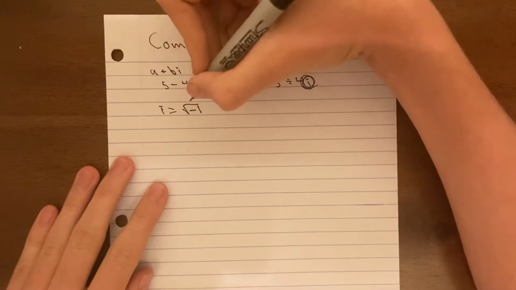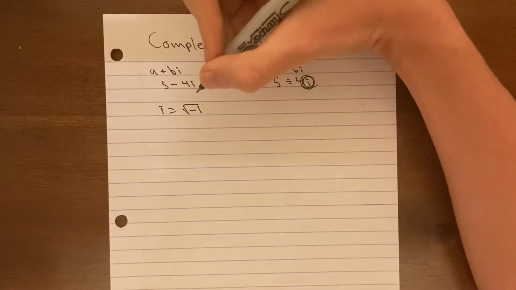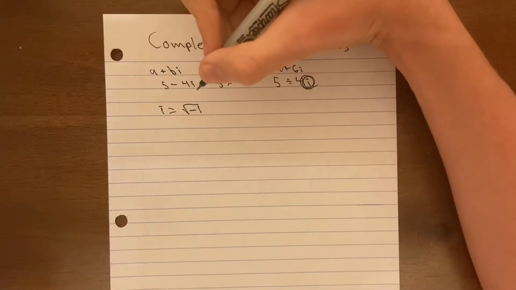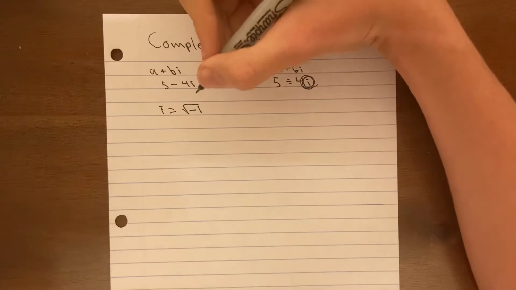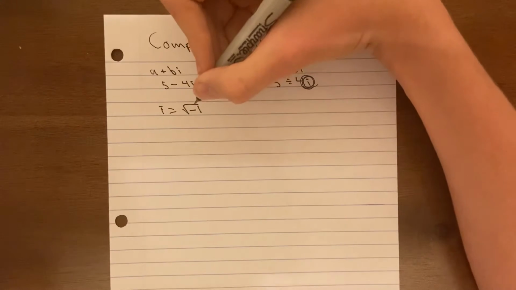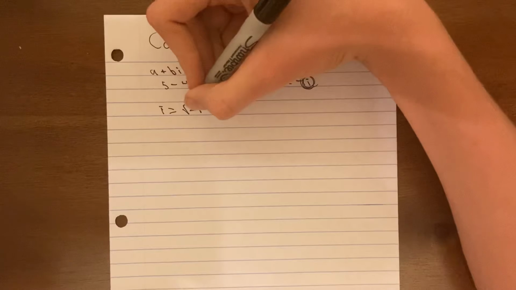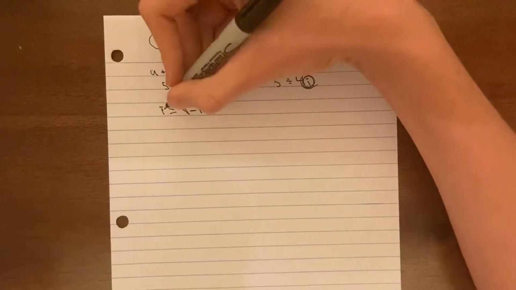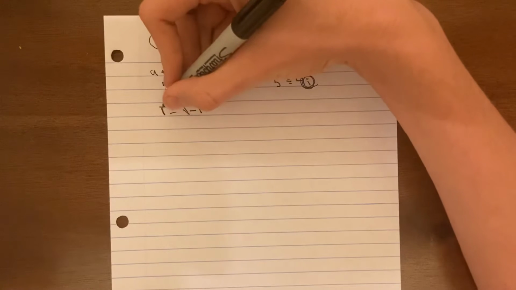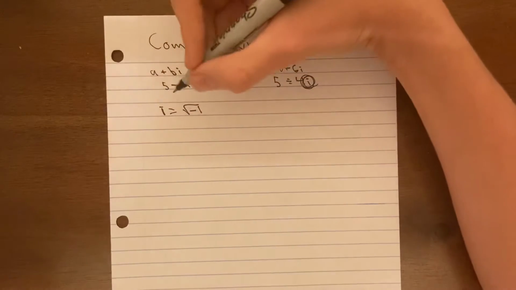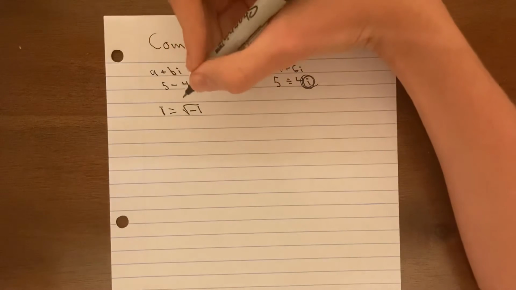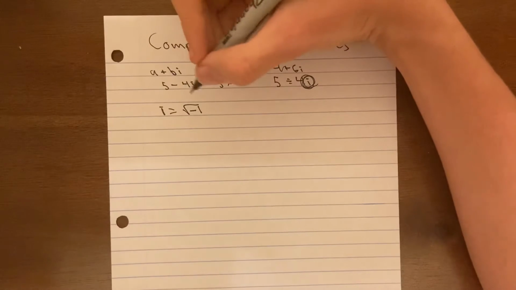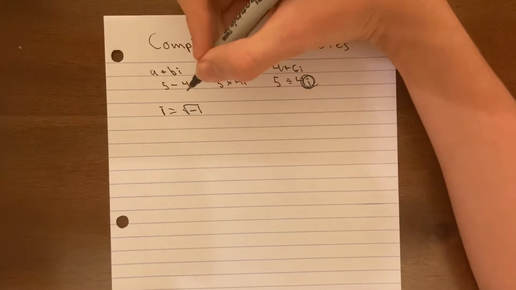Now, technically, the square root of -1 should not exist. There cannot be a negative number inside of a square root. But mathematicians invented this to make it easier when working on mathematical equations.